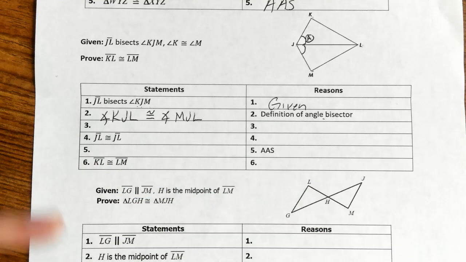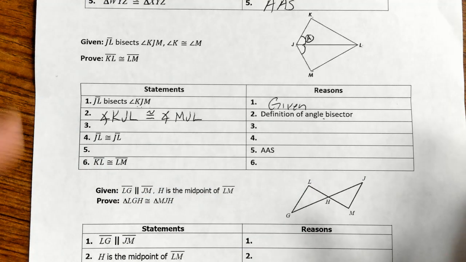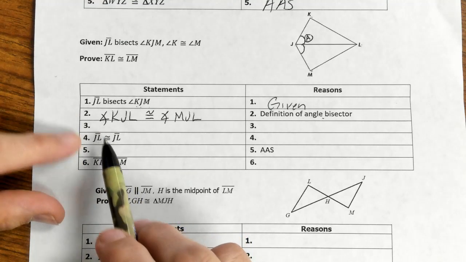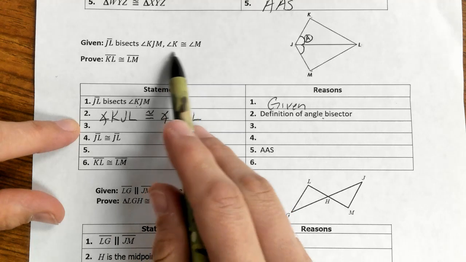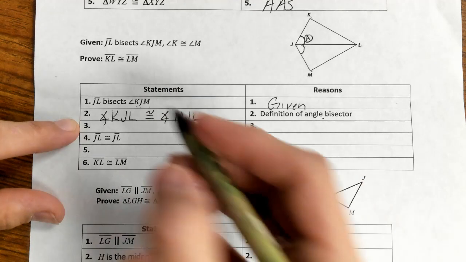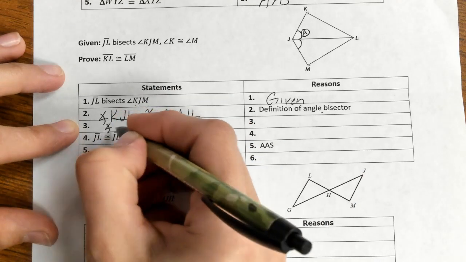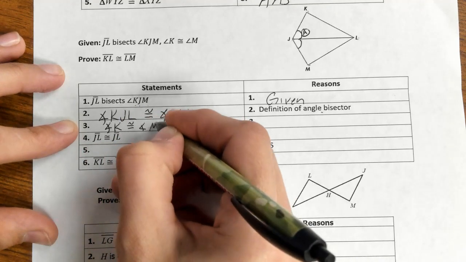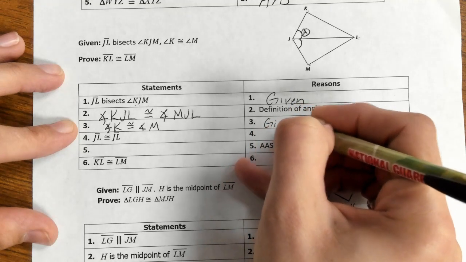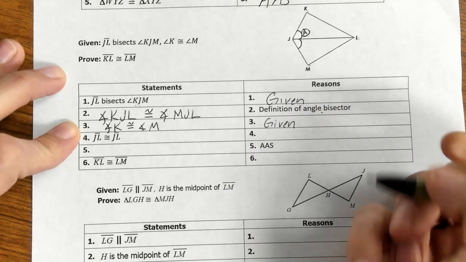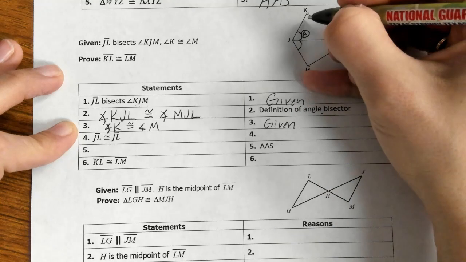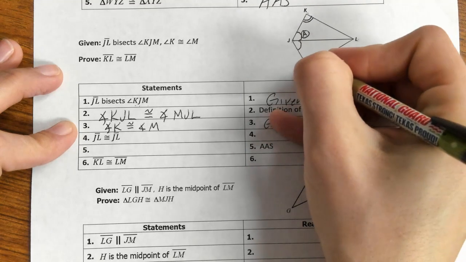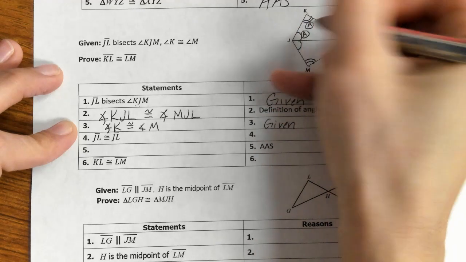Number 3 is completely blank. So what I'm going to show you is a little trick. When we keep moving forward, there's something that's not over here. Look up here. We have another given. So we're going to go ahead and fill that in. Say that angle K is congruent to angle M as our second given. And then we want to make sure that we come up here and we mark that angle K is congruent to angle M. There's another A.